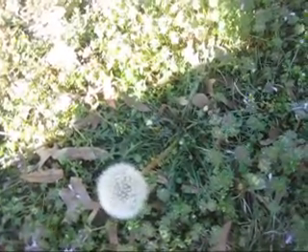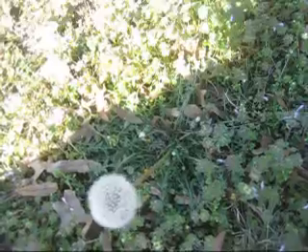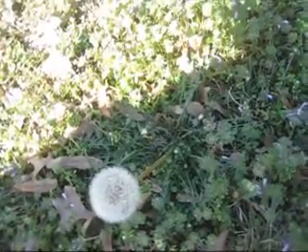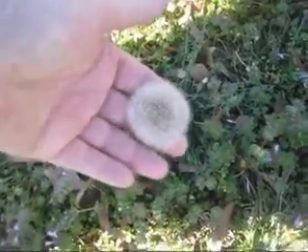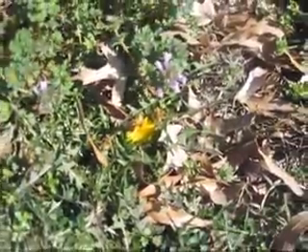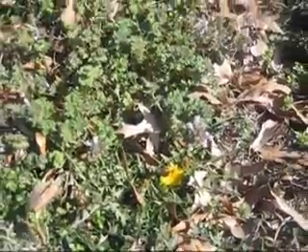Dry them out, make teas, use the roots, the plant. You can eat the whole thing, use all of it, except the seed head. You don't want to put that in your mouth, but the rest of it you could. Like I said, do your own research. Here's a few flowers that have opened up. Collect all those flowers and make teas.